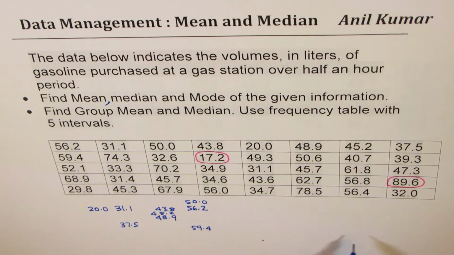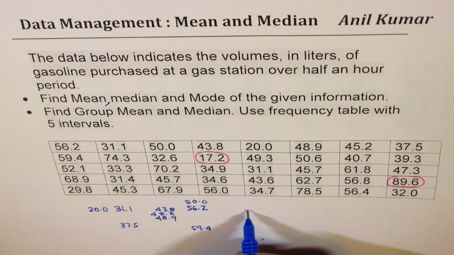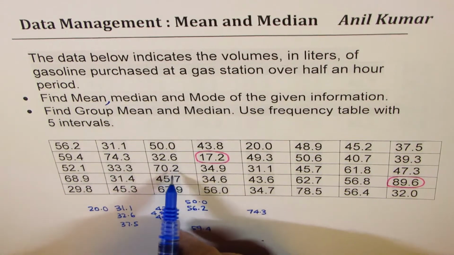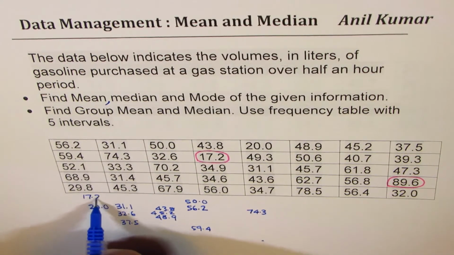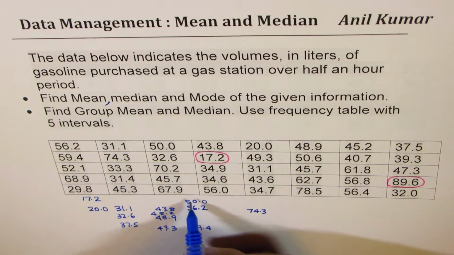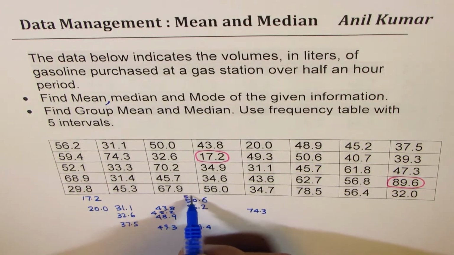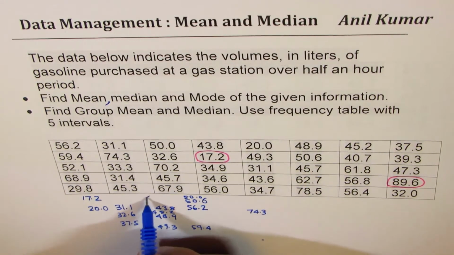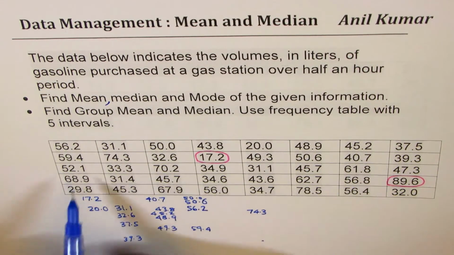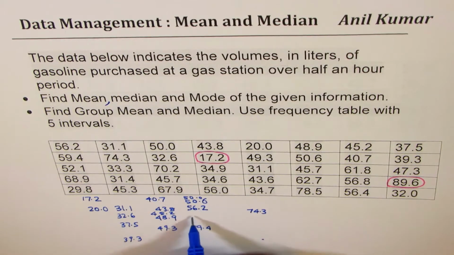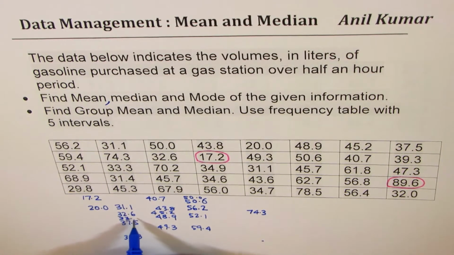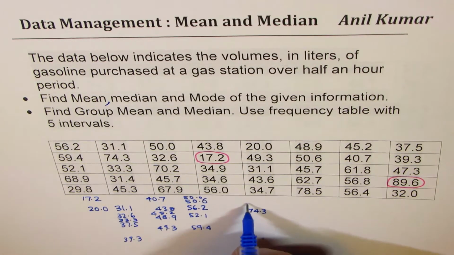I want to do some calculations, so leaving that space. 74.3. 32.6. 17.2. 49.3 maybe here. 50.6, somewhere in between, so I'll make this 50.6 and then write 50.0 here. 40.7. 39.3. 52.1, so that should have gone there anyway. We'll see later. 33.3. 70.2.